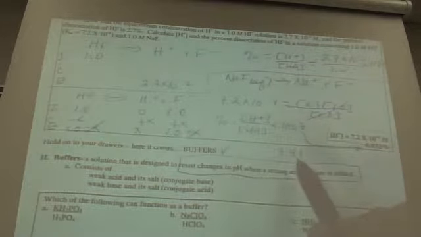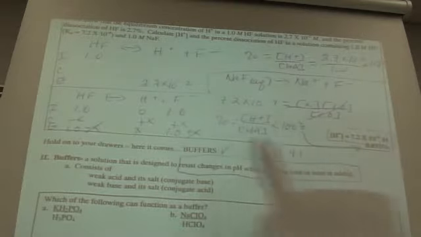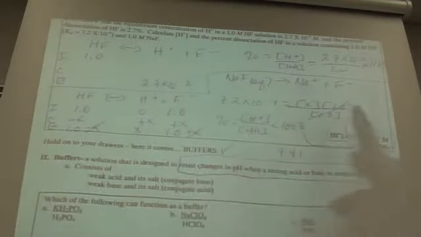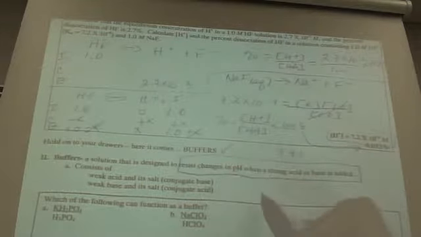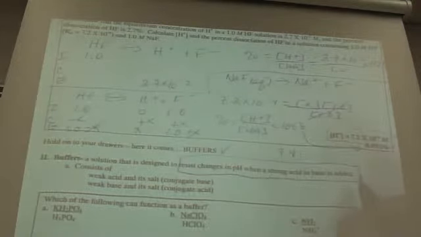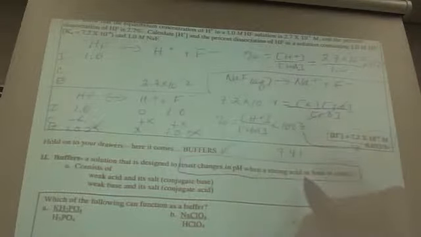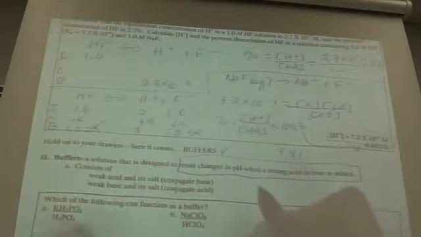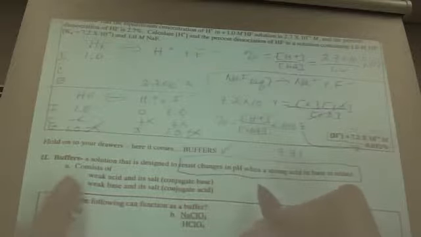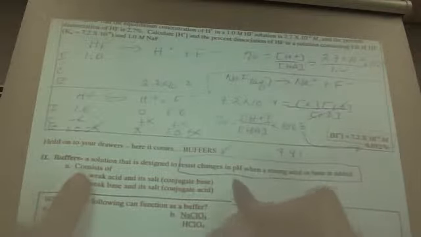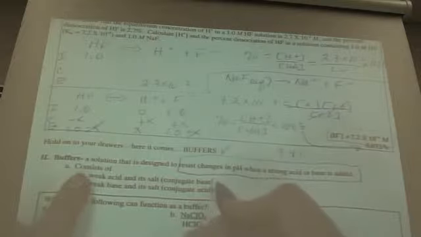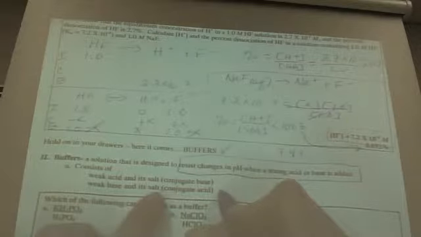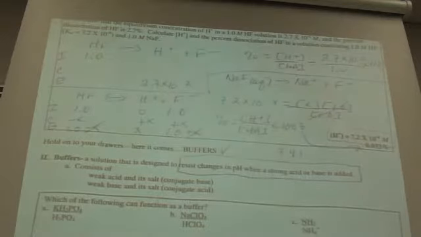7.5, you're not doing well. 7.3, you're not doing well. So a buffer is a solution that resists the change in pH when a strong acid or base is added. How does it do that? It takes care of the invading strong acid or strong base. So there are two parts of a buffer, and a buffer can only consist of a weak acid and its salt, and remember the salt would be a conjugate base, or a weak base and its salt, a conjugate acid.